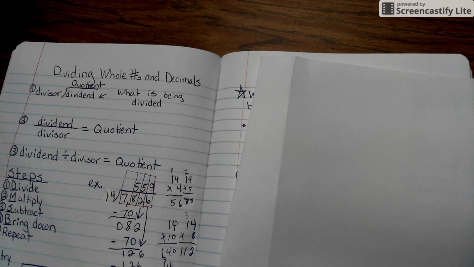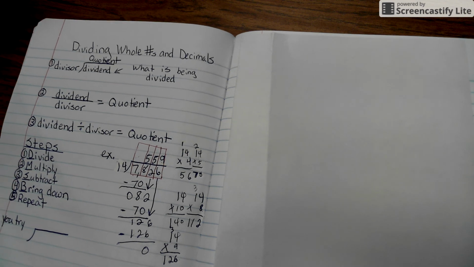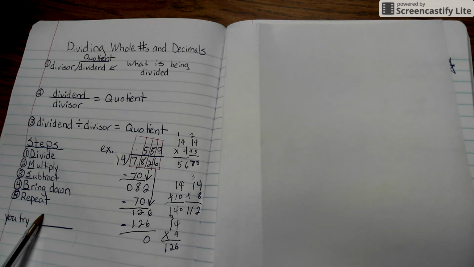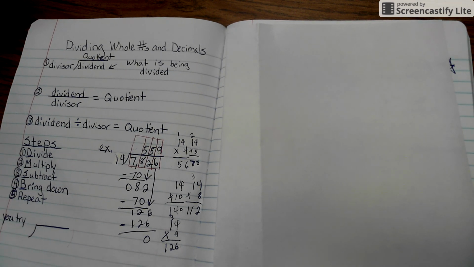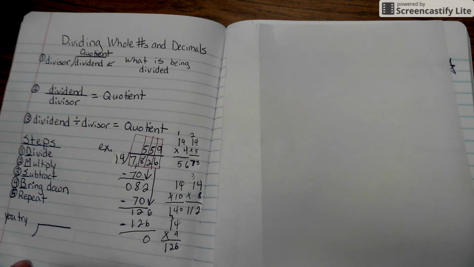Now, I get a little confused with division sometimes because it is a little harder, but I'm really good at multiplication. So what I like to do is use an inverse operation to check my answer. Most of y'all know what that is. I want you to do your you try, and then do the inverse operation, and we'll talk more about inverse operation in class tomorrow.